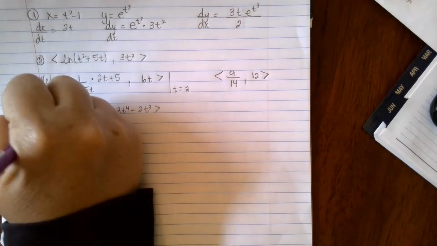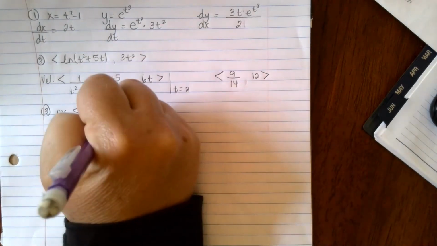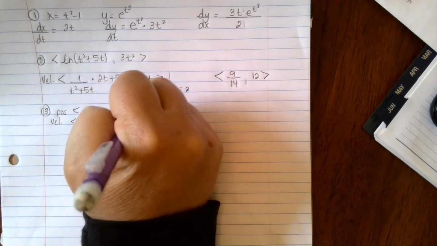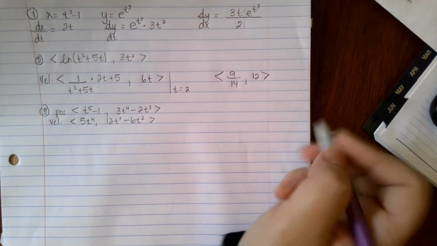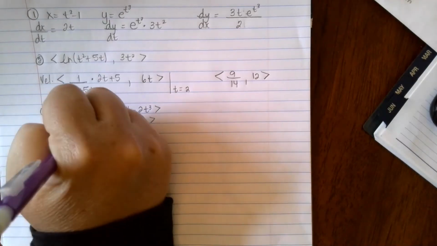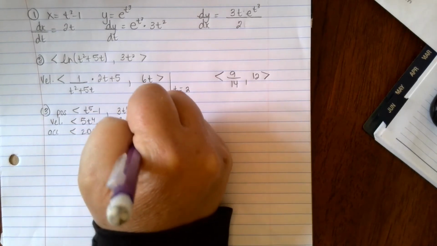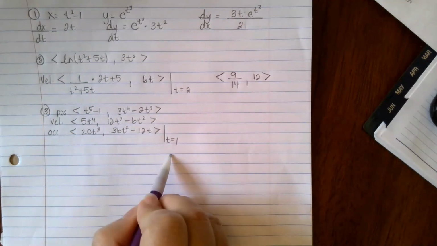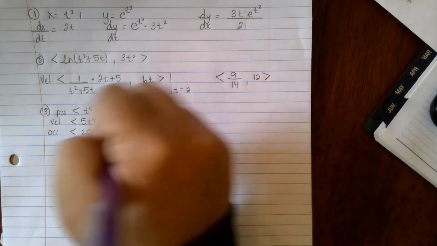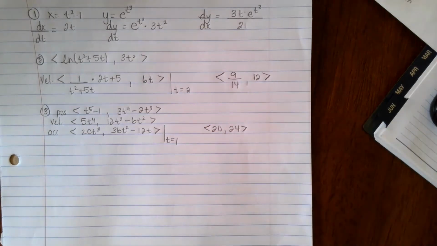In order to get velocity, you're going to take the derivative. So that's 5t to the 4th and 12t cubed minus 6t squared. Now that's not what they asked for though. They asked for the acceleration. So that's going to be 20t cubed and 36t squared minus 12t. And they wanted you to evaluate this at t equal to 1. So when you plug in a 1 into this, you get 20 and you get 24. Okay? All right, moving on to number 4.